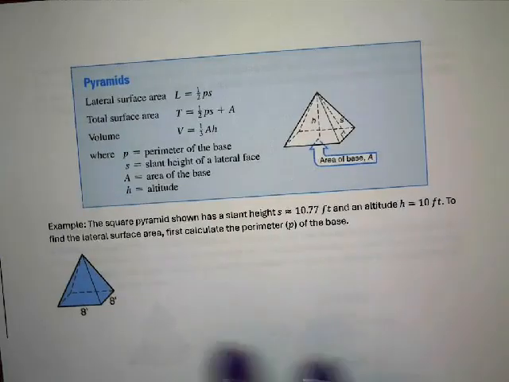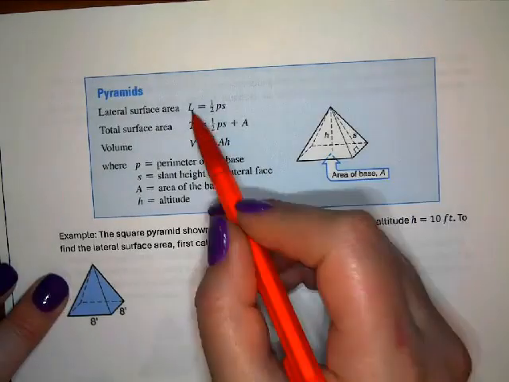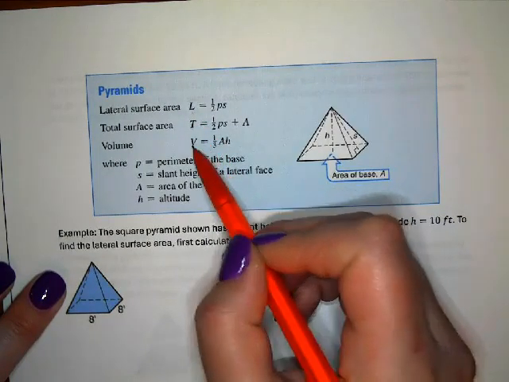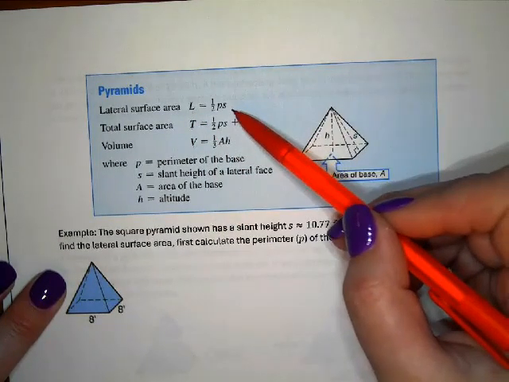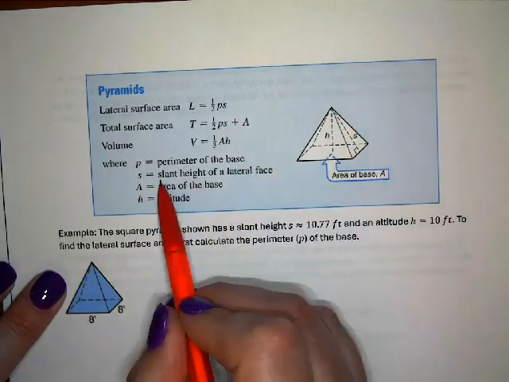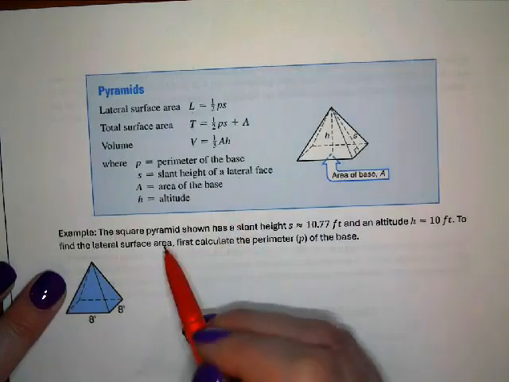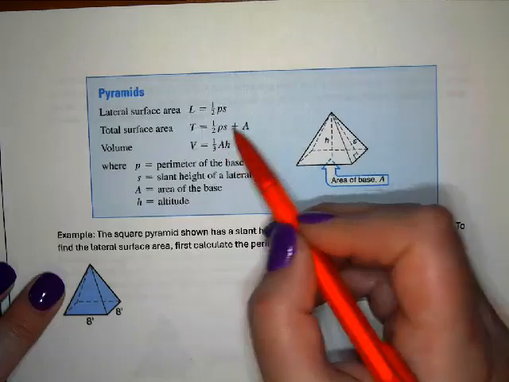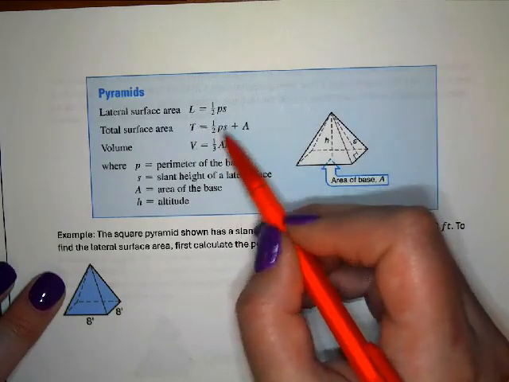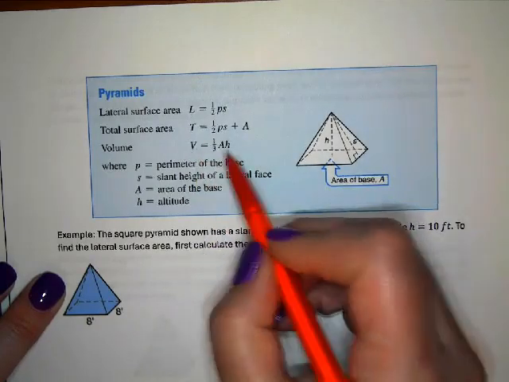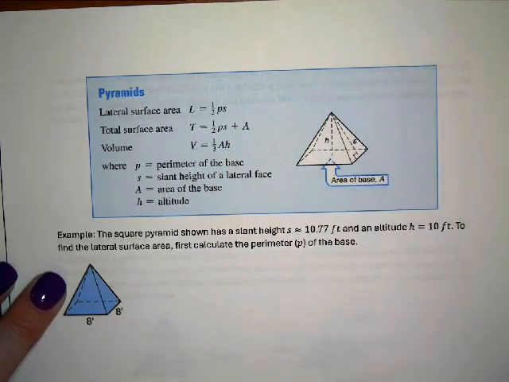So with pyramids, we have some formulas just like we had before with prisms. Again, we're going to find L, T, and V, where we have the lateral surface area, the total surface area, and the volume. The lateral surface area is 1/2 times P times S, where P is the perimeter of the base and S is the slant height of the lateral face. The total surface area is 1/2 times the perimeter times the slant height, which is the lateral surface area, plus the area of the base. And then the volume is 1/3 times the area of the base times the height.